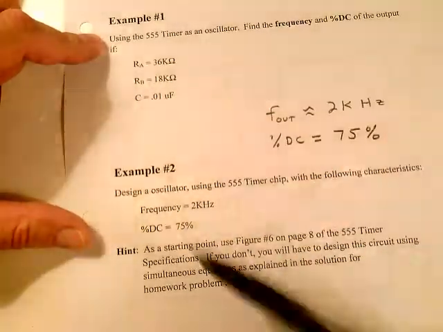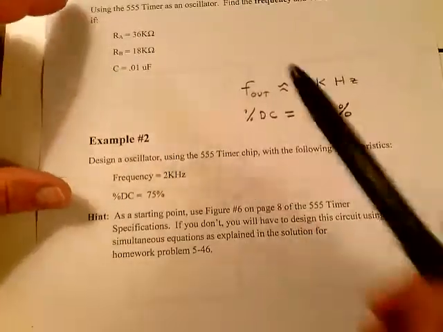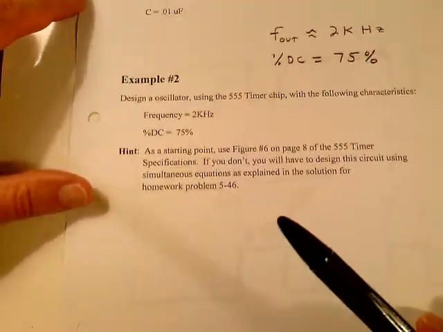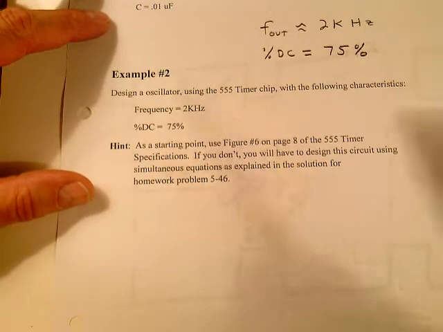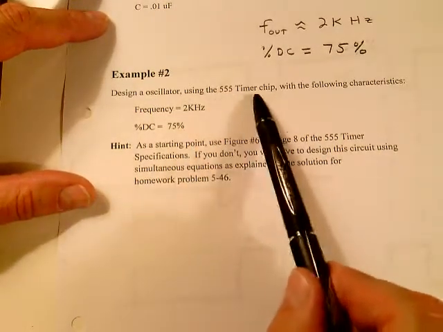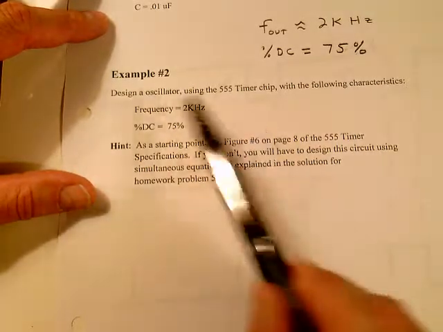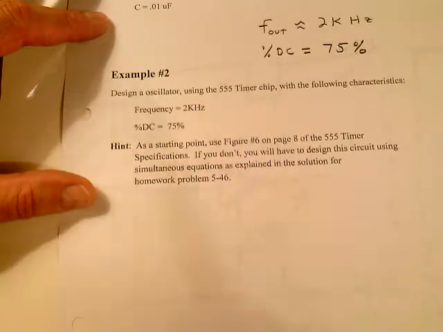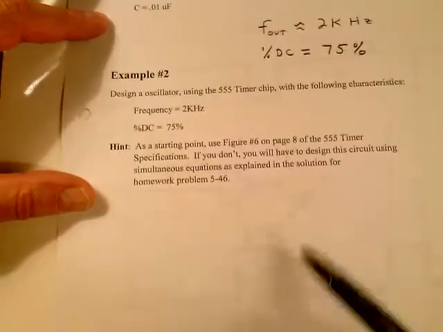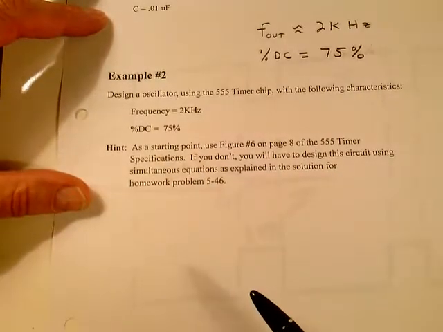But what if you wanted to work backwards? It usually doesn't work this way. Usually in your specification, your end user asks you to design an oscillator using a 555 timer with the following characteristics. They want a frequency of 2 kilohertz and a percent duty cycle of 75%. So how do you work back to here from this specification?